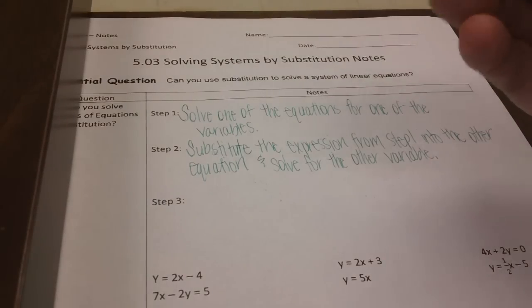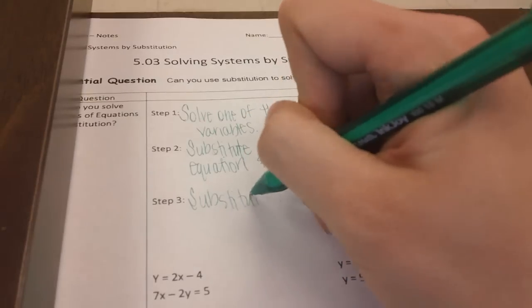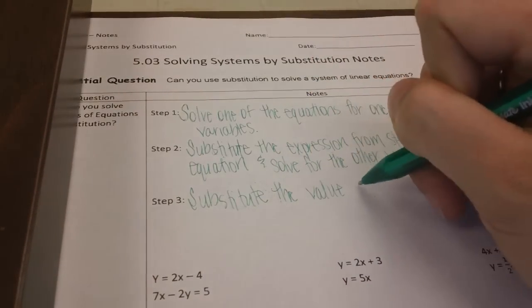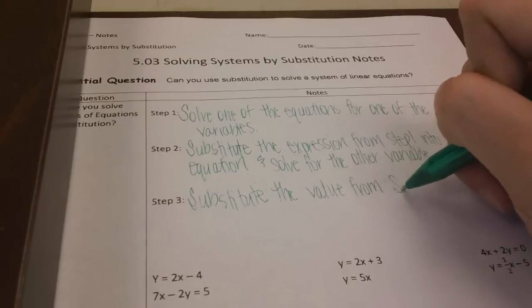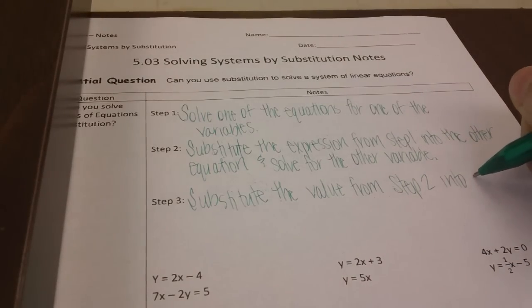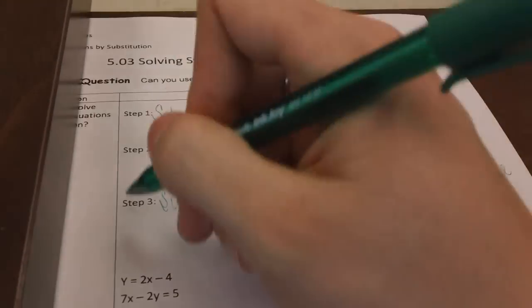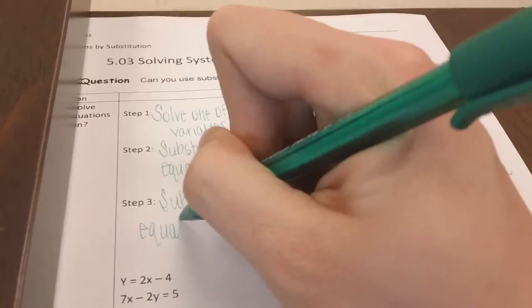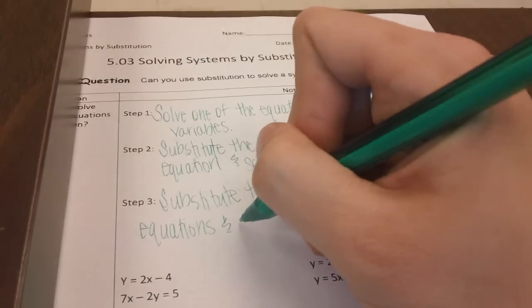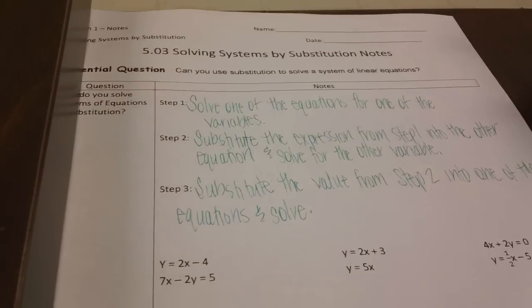Step three is to substitute the value from step two into either equation and solve. So let's take a look at what that means.